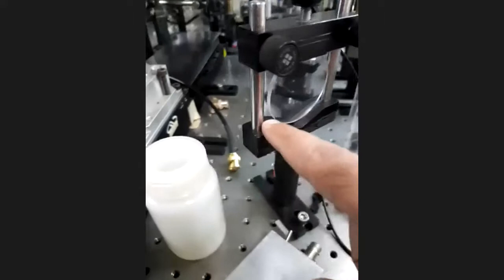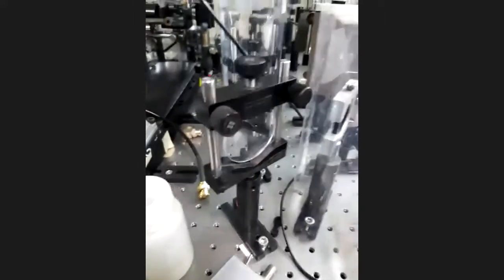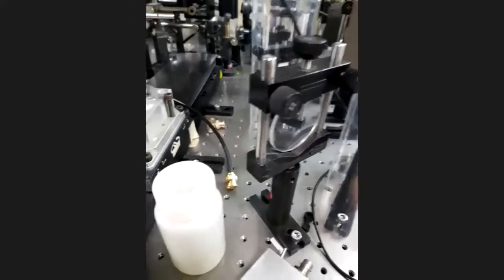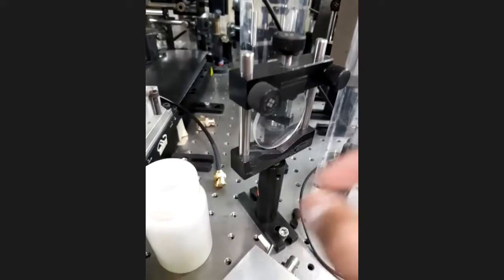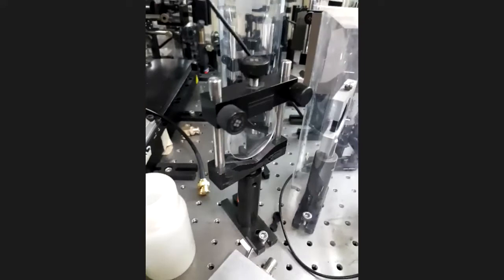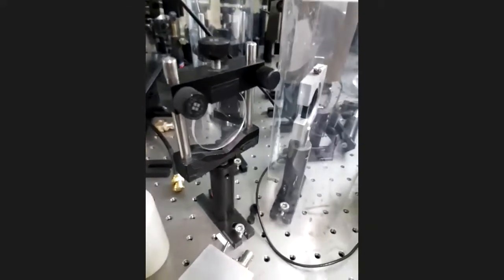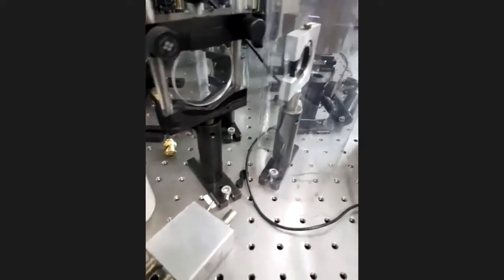When you have a thick glass substrate or sample, the back and front reflected light beams can interfere and cause fringes. That will be bad for my measurements. So what we use here is a 5 micrometer thick polymer film as a beam splitter.